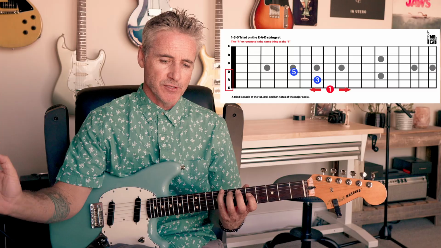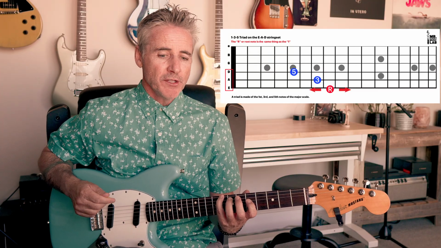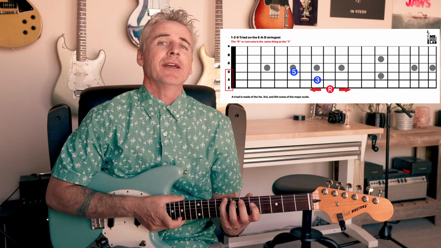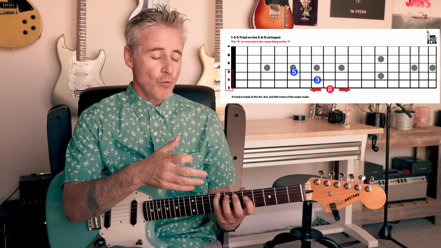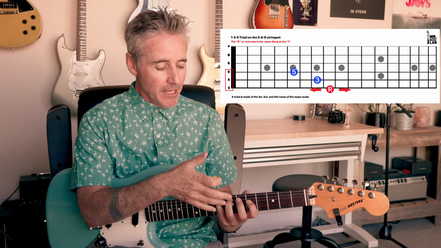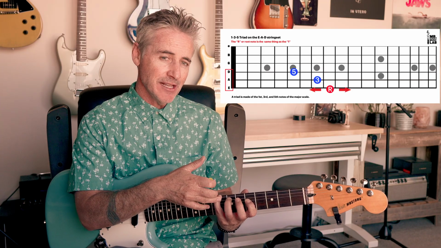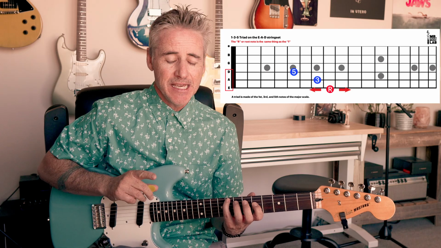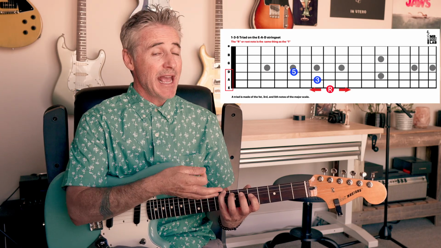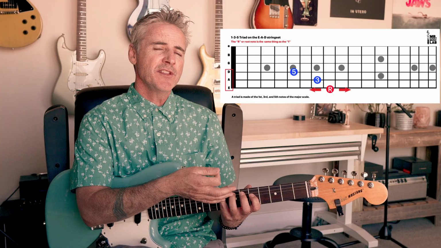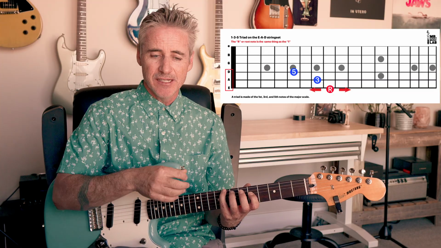Okay, let's go back to the original. Now, I have 2 red arrows, one going up the neck and one going down the neck, because this is why it's so important to learn this. When you learn this shape and you understand where the root is in that string set, you can move it to any key. Now, remember when I said we're playing some notes, so we have to be in a key. We're going to do everything as C majors and C minors, just to keep it clean and consistent.